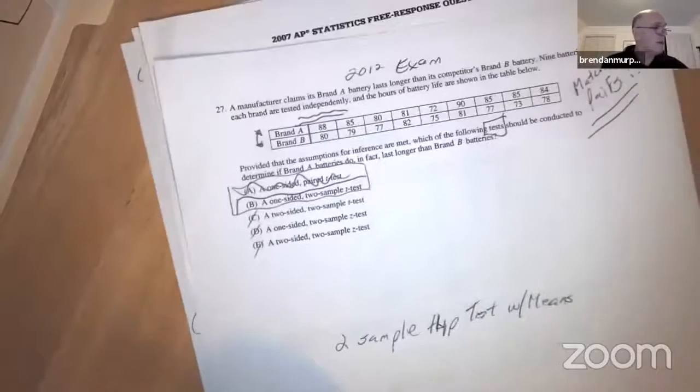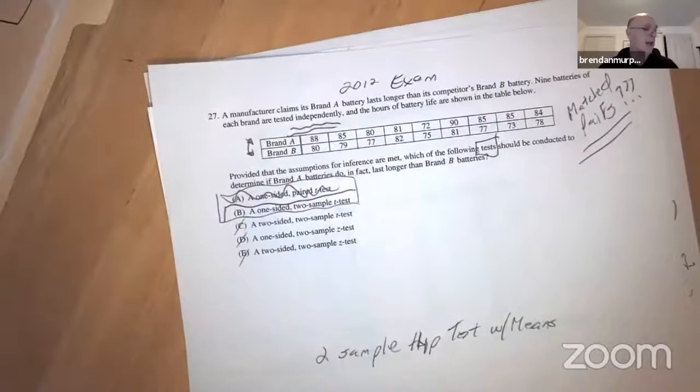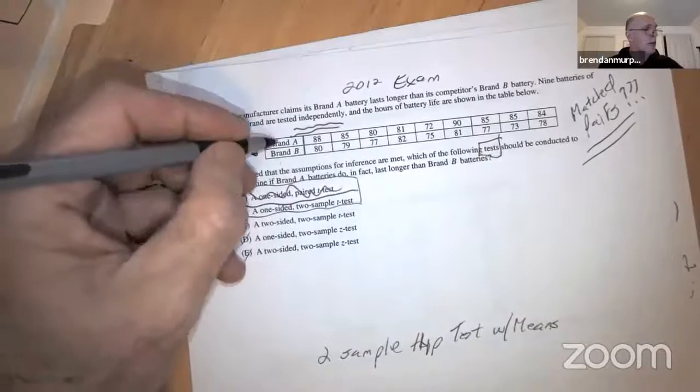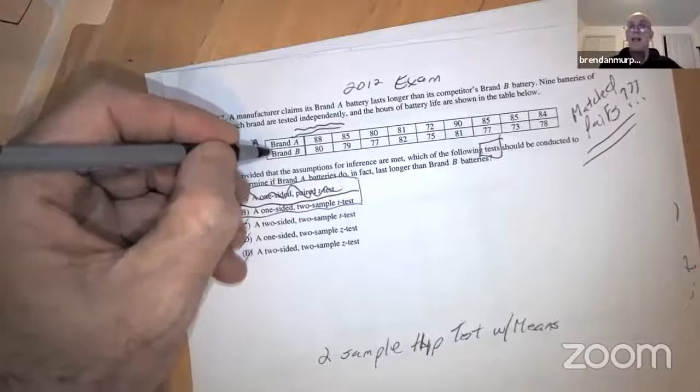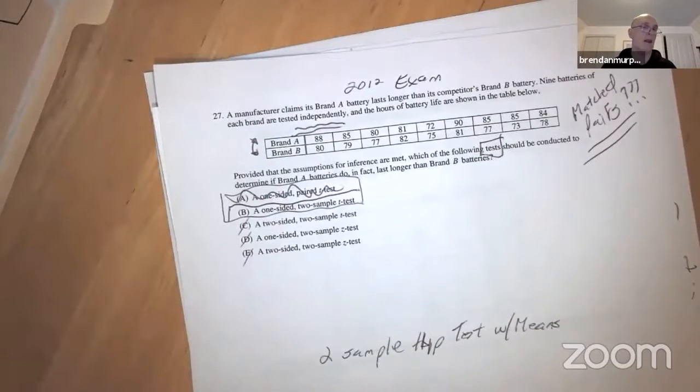It is a one-sided, mu of A is greater than mu of B, 2-sample t-test. I think my next problem is going to be a matched pairs, and hopefully you can see the difference here. So brand A and brand B are independent of each other. The batteries aren't in cahoots. A is not working longer than B. They're totally separate, and that led me to the 2-sample t-test. So hopefully that helps.